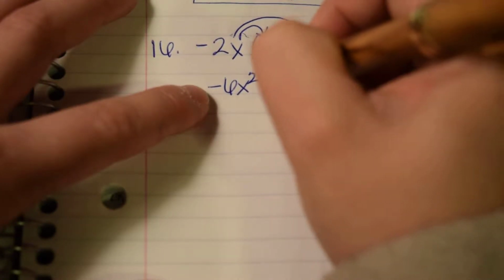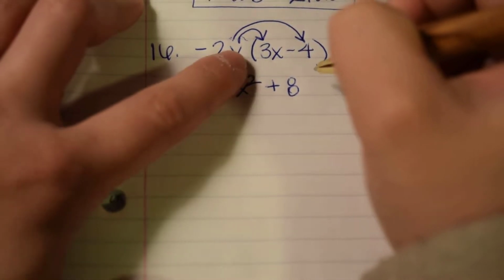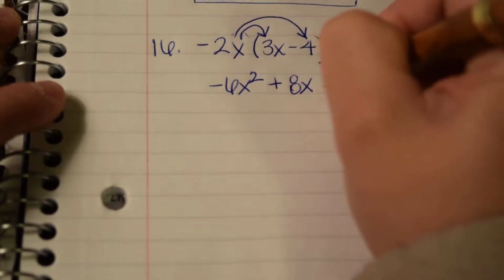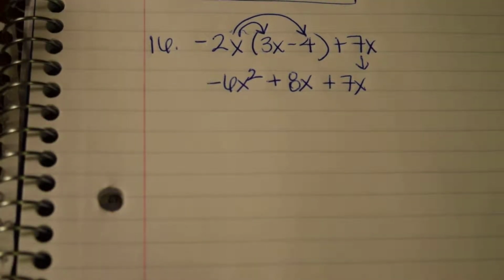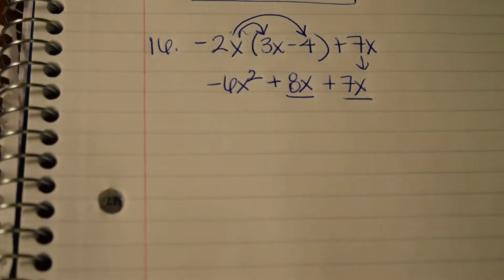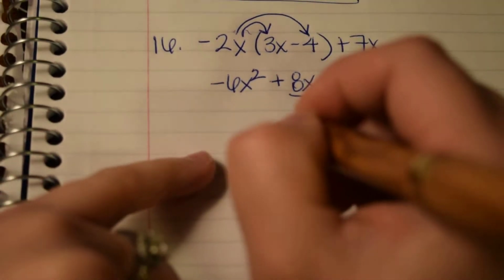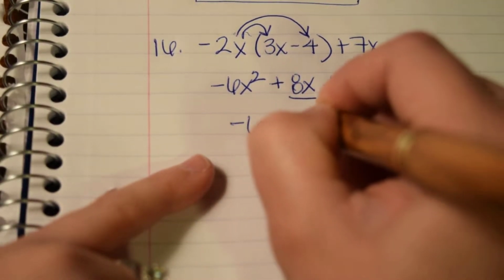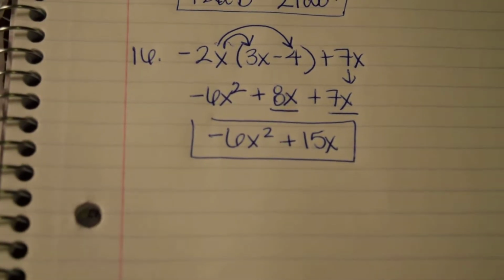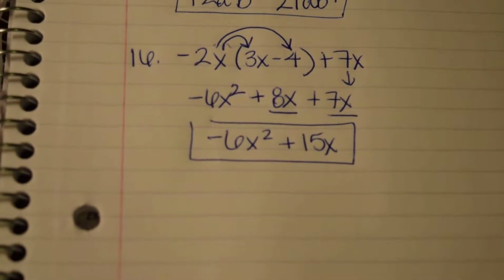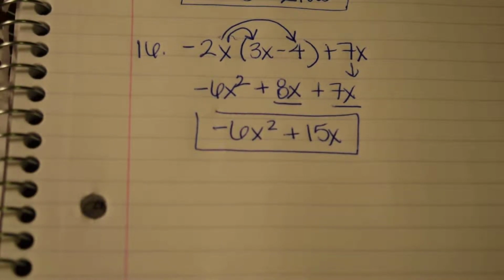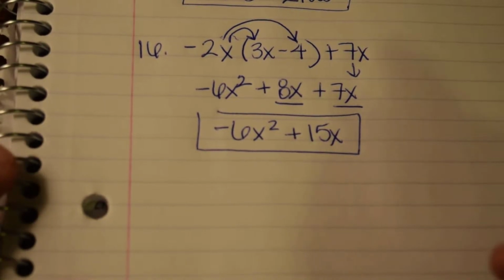Negative 2 times negative 4 is going to be a plus 8, and then we have just 1x. And then we'll just bring this down, plus 7x. Well, we have some more we can do to simplify this. Of course, we can combine like terms. Remember, they have to have the same variable and the same power. So we are left with negative 6x squared plus 15x. All right, so that's what the bottom process is all about. Let's first distribute everything we can distribute, and then combine like terms.